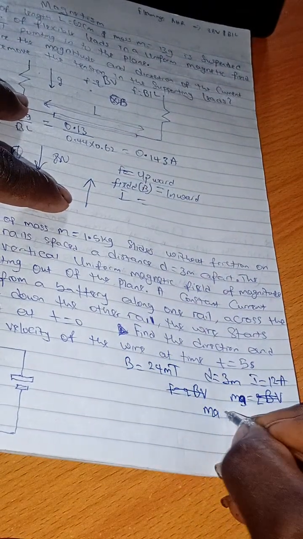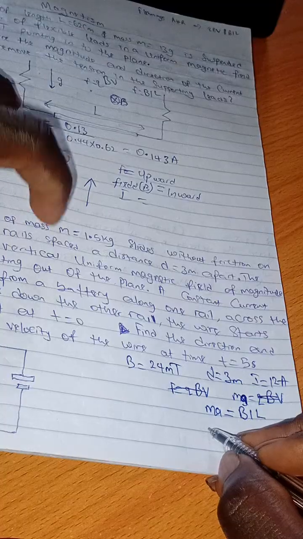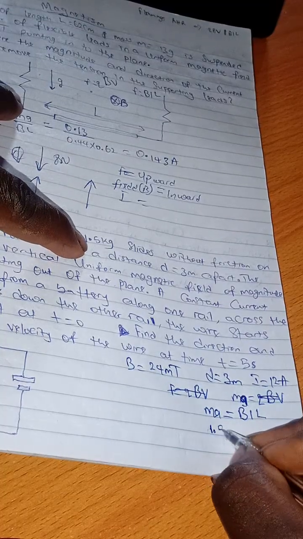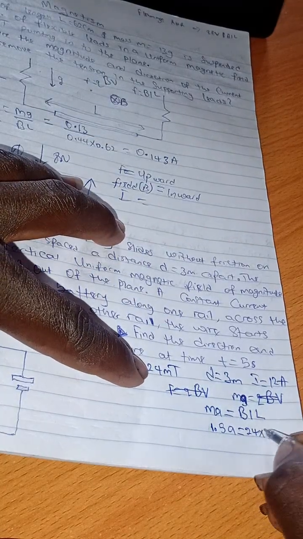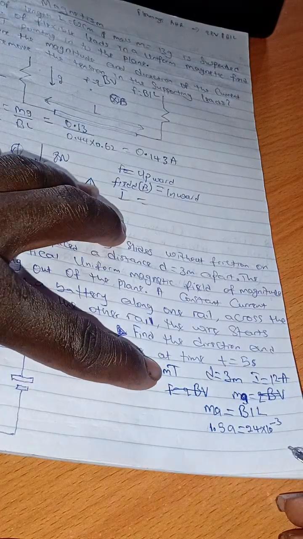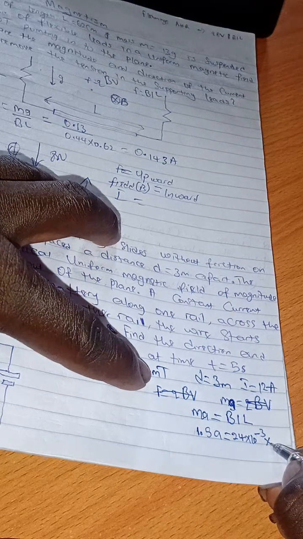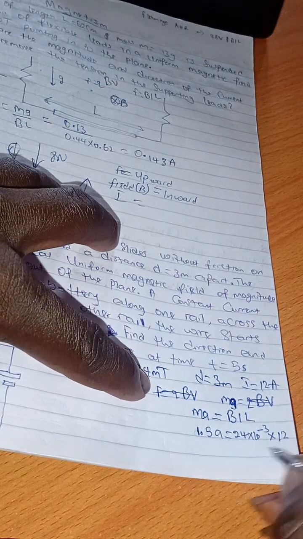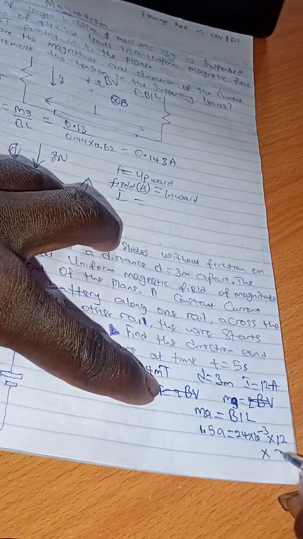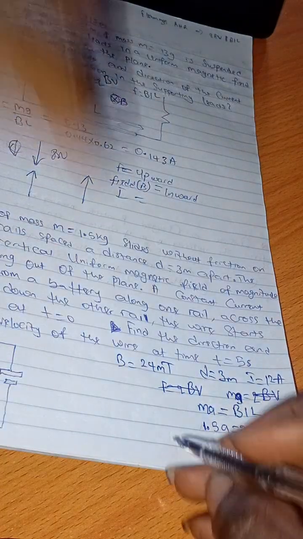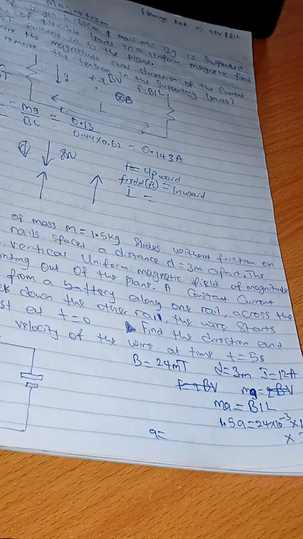So my force MA equals to what? BIL. Sorry. So what's the mass? I'm given 1.5 kg. 1.5 equals, I have my B, 24 millitesla. Milli, that's times 10 raised to power minus 3. Whenever you see small letter m, it is milli. When you see capital letter M, it is mega. What's my I? My I is 12 ampere, times what's my L? That's the distance, the length of the conductor, 3 meter. Now your A will give you what? 24 times this times this over 1.5.